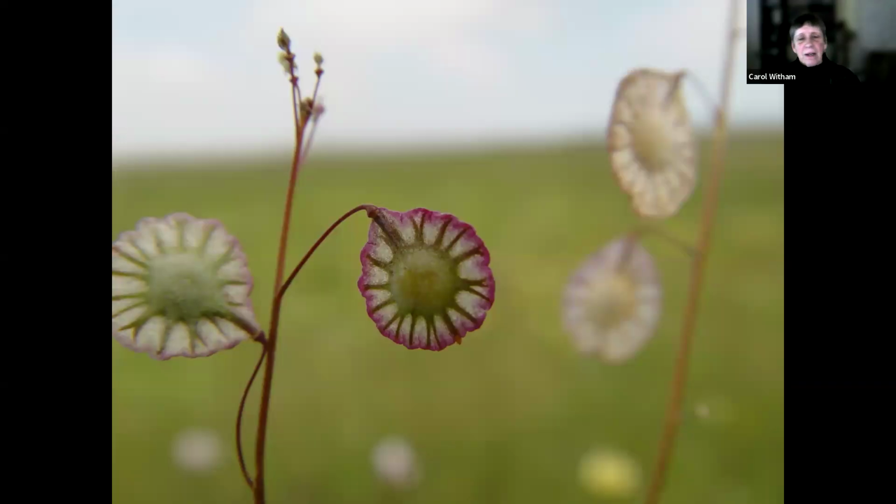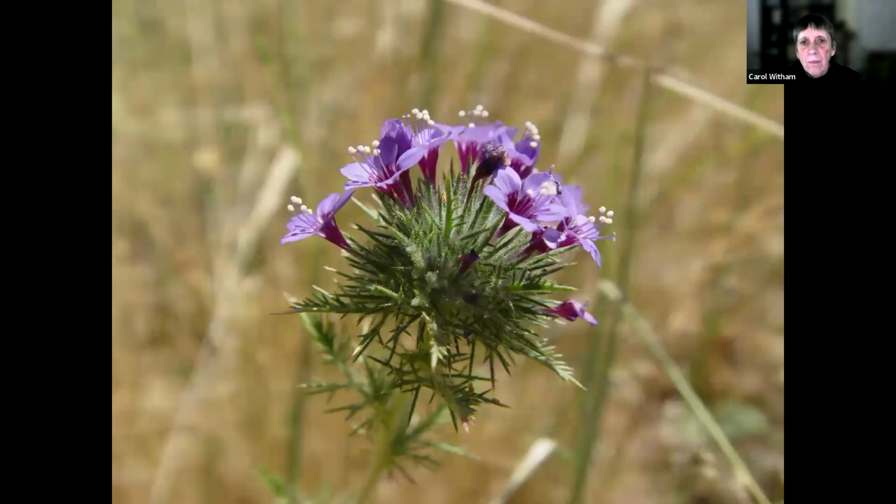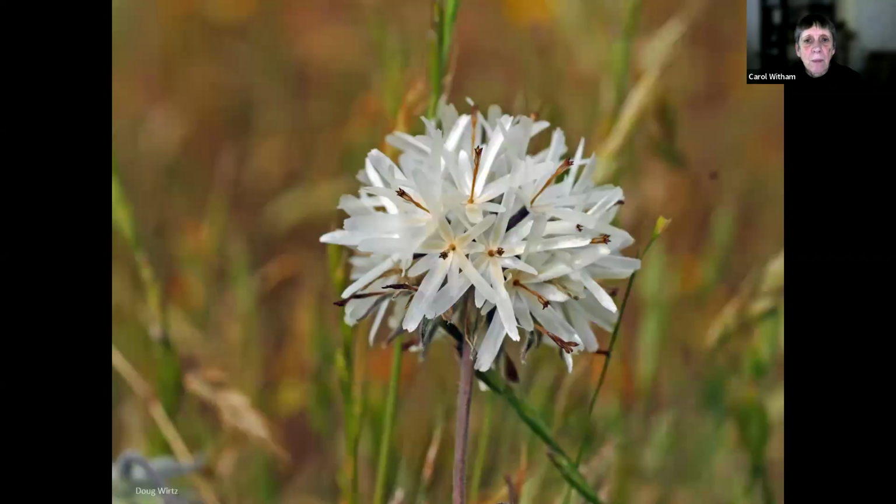So included in some of the delicate little plants that grow in these grasslands is spoke pods, Thysanocarpus radicans, miniature lupine, Lupinus bicolor, purple Navarretia, Navarretia pubescens, blowwives. The flower is really small and underwhelming, but when these things are in seed, they're just beautiful.